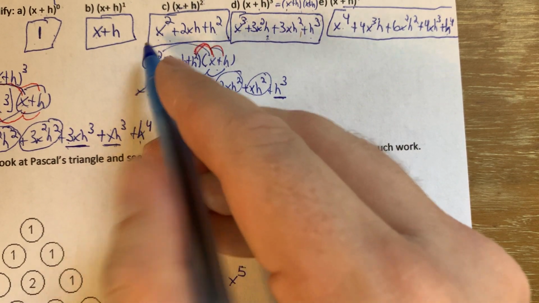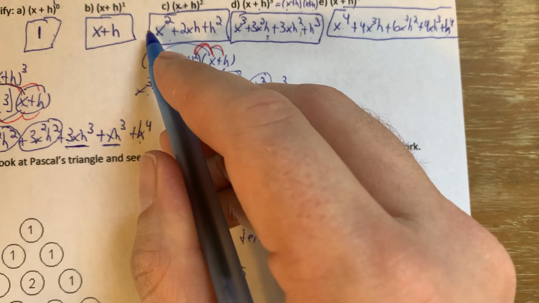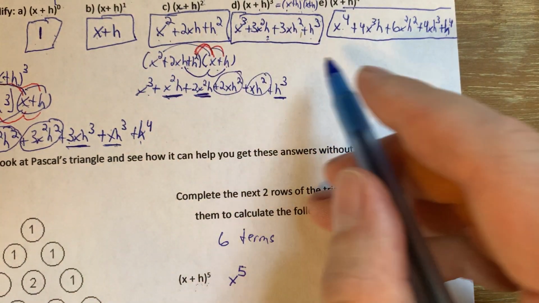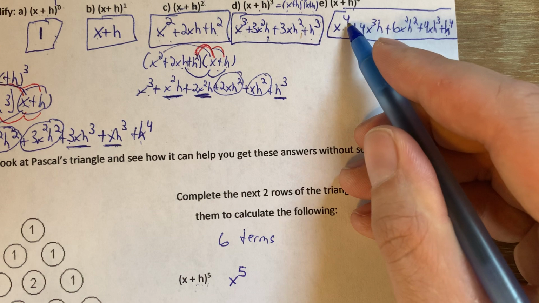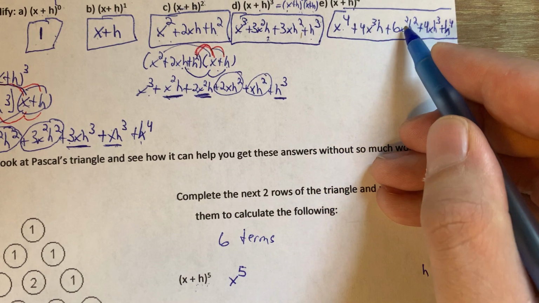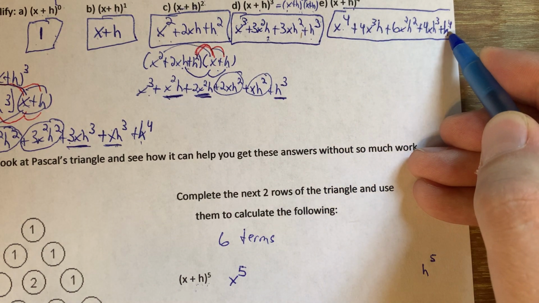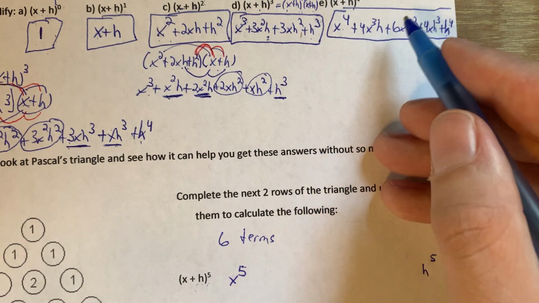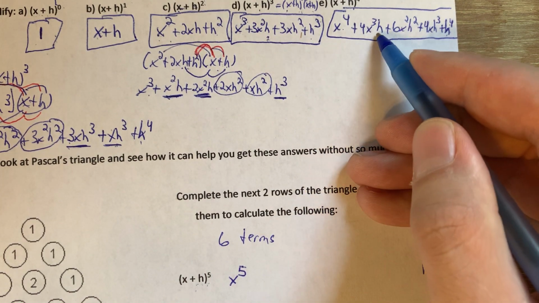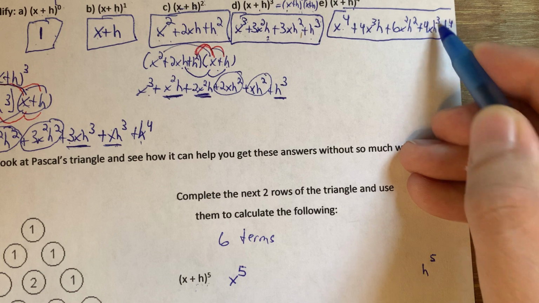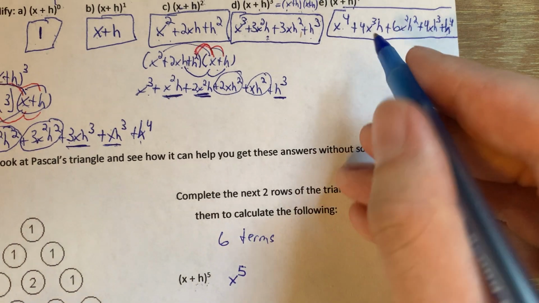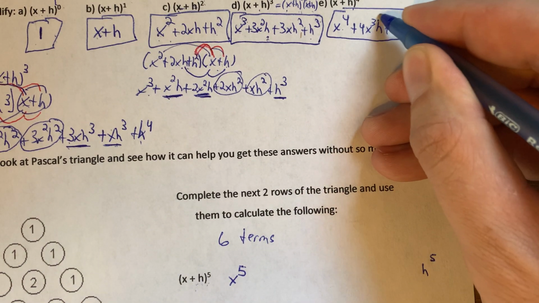One thing that I notice is that the terms are decreasing. So let's pick this x to the 4th one. Do you see how it says x to the 4th, then x cubed, then x squared, then x, then no x's? But each time the h's go up. There were no h's, then h, then h squared, then h to the 3rd, then h to the 4th. And if you add the powers, you'll notice they always add up to 4.